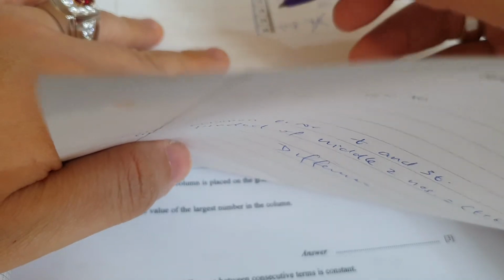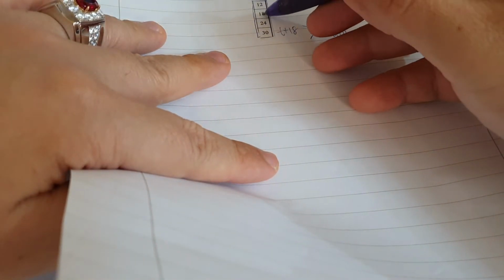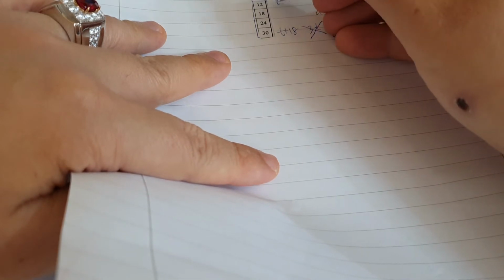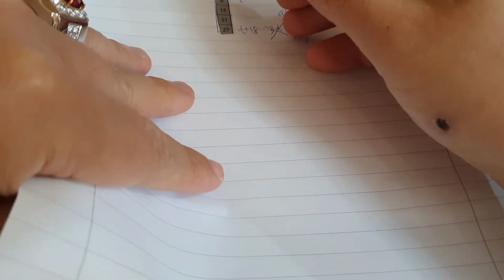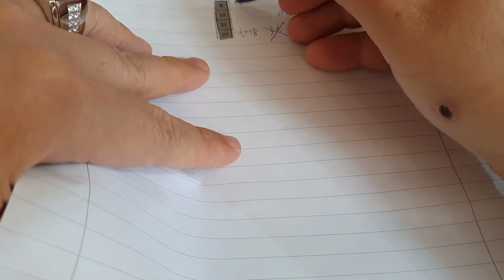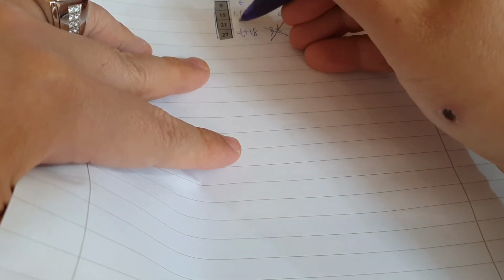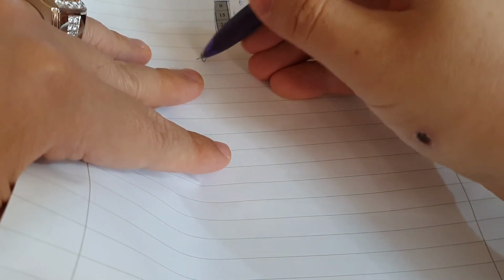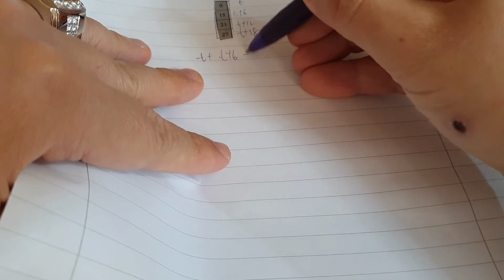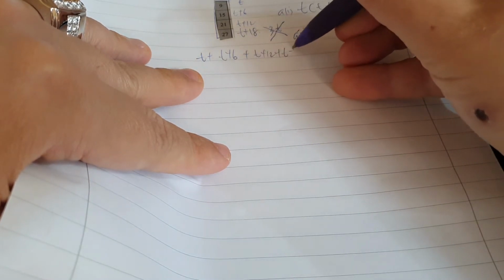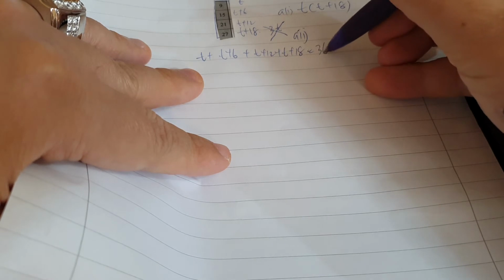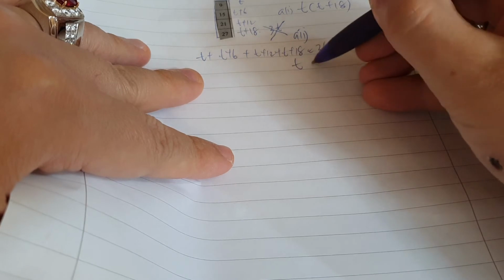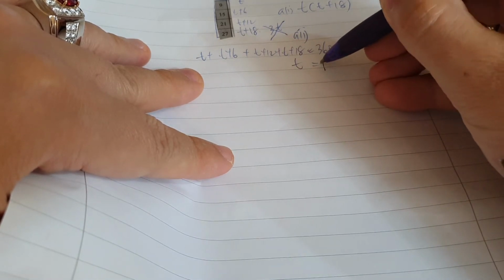You have to make use of this, but in terms of t, this number would be, okay, come back to the original. This number is t, the next one will be t plus 6, and the next one will be t plus 12, and then the next one will be t plus 18. So when I add all these together, it should be equal to 360. Now, when you work this out, you should get, I think, t equals 81.